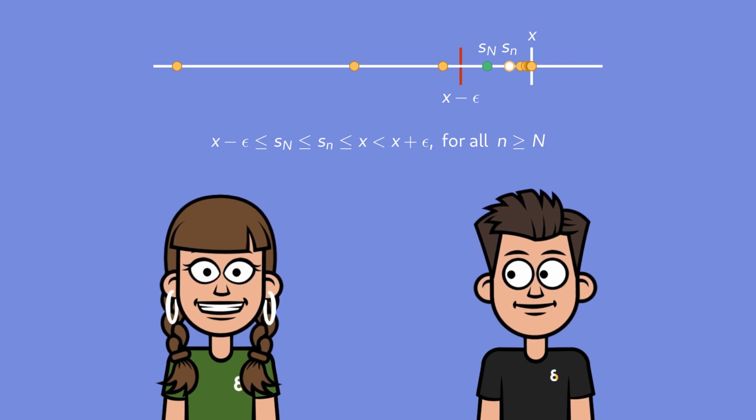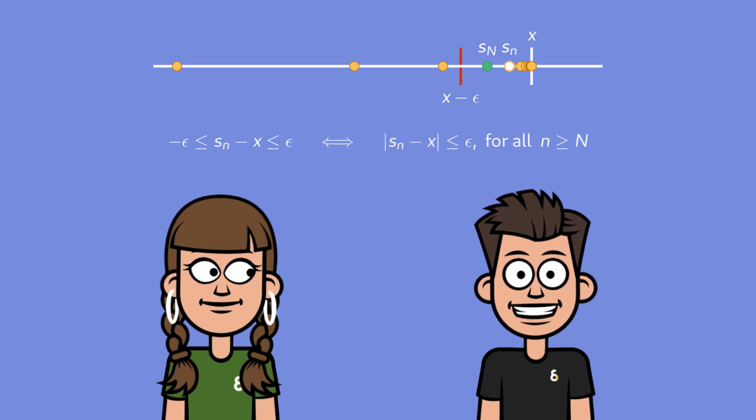And if we subtract x from everything in the inequality, what happens? We get that negative epsilon is less than or equal to s sub n minus x, which is no more than epsilon, and that's the same thing as saying the absolute value of s sub n minus x is less than or equal to epsilon.